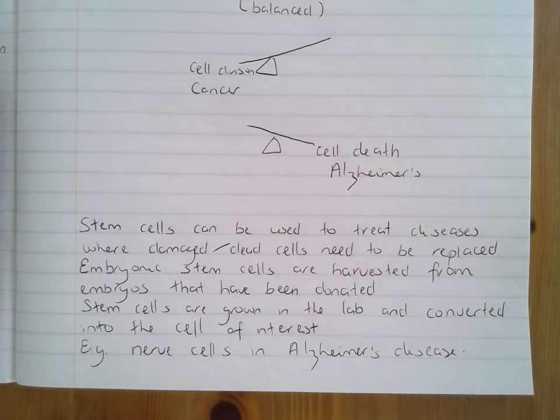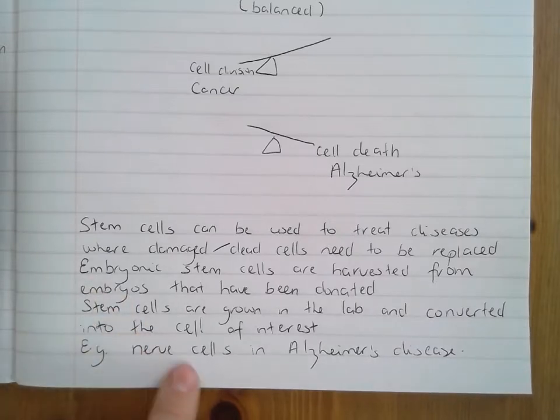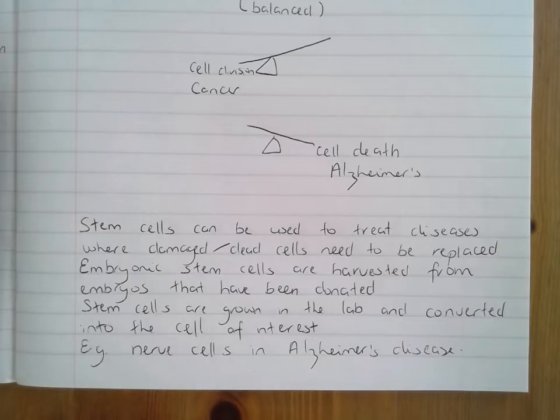Okay, so if you've suffered a spinal cord injury in an accident and you find yourself paralyzed, the idea is that you could grow new cells from stem cells and then transplant them into the patient who is paralyzed to replace the cells that have been damaged. Okay, so there's lots of potentially, and I keep saying the word potentially, different uses for stem cells in medicine.